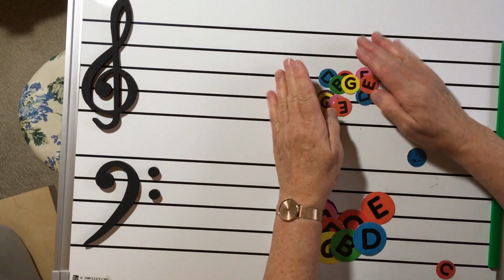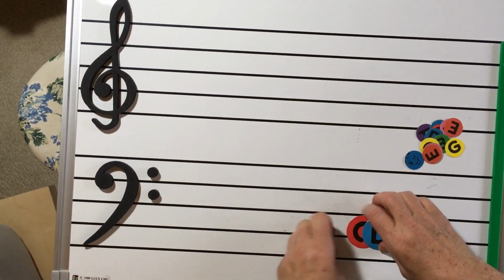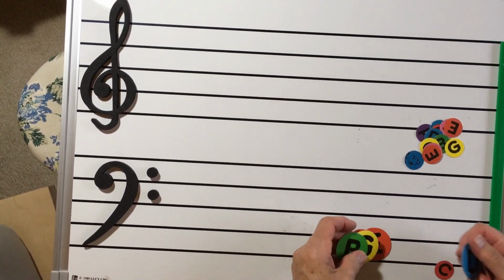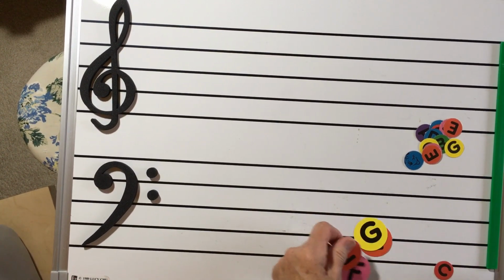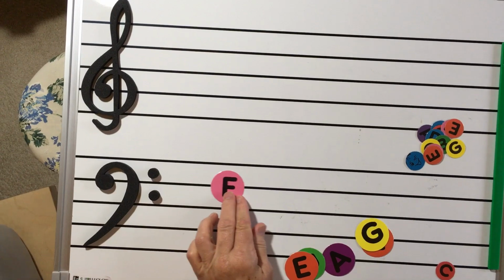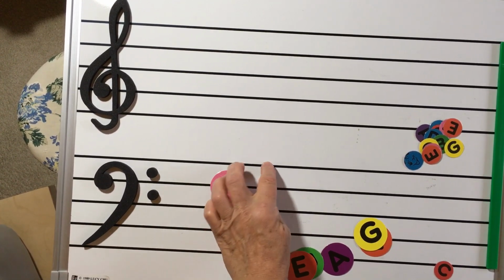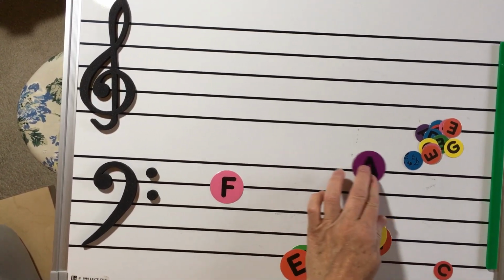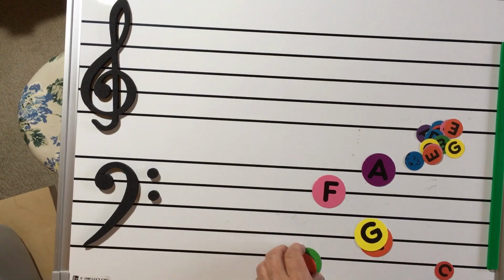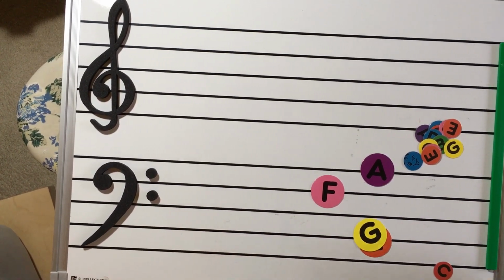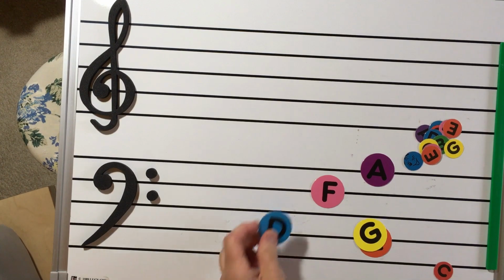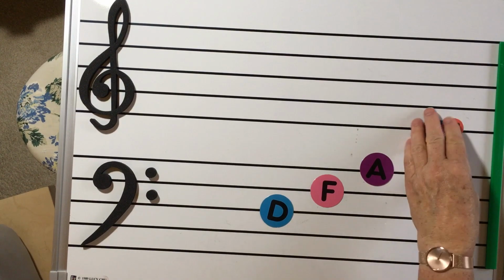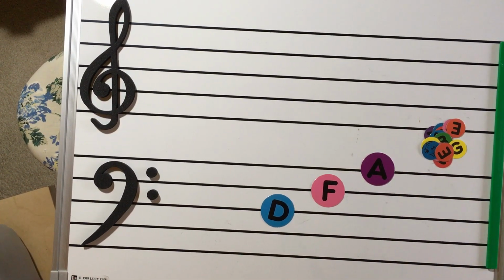Now let's take a look at the bass staff. The lines of the bass staff, these two dots go around the line that is F. So if you know that that line is F, then the line above it, a third above it, F, G, A. A third below F, F minus 1 is E, minus 1 is D. A third below D, you go D, backwards 1 is C, backwards 1 is B.